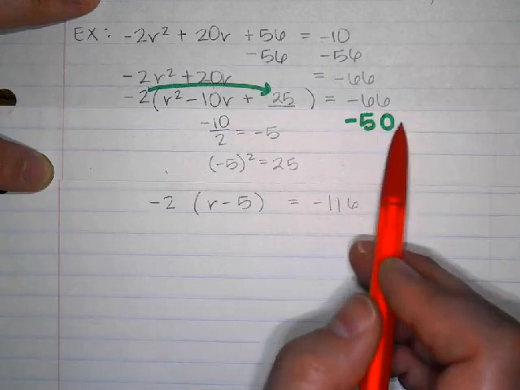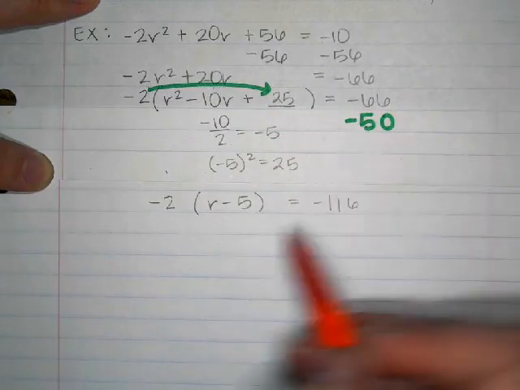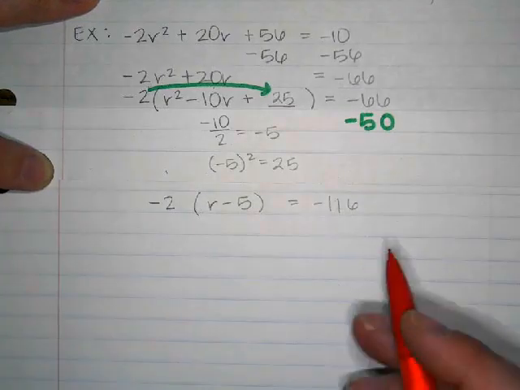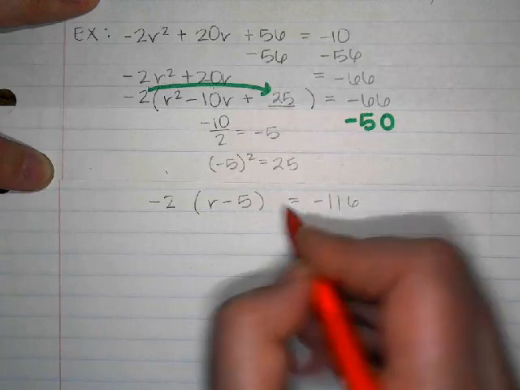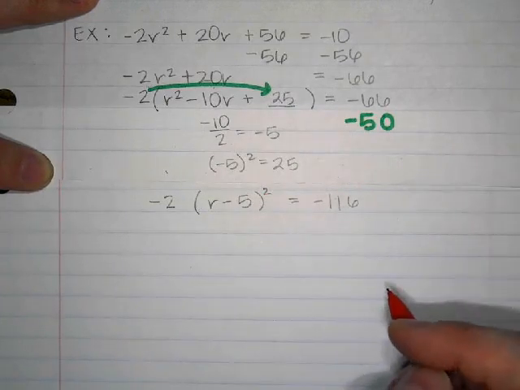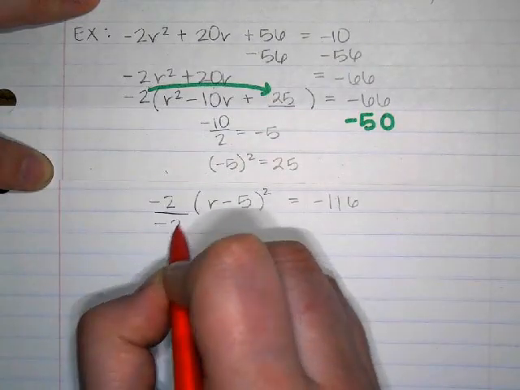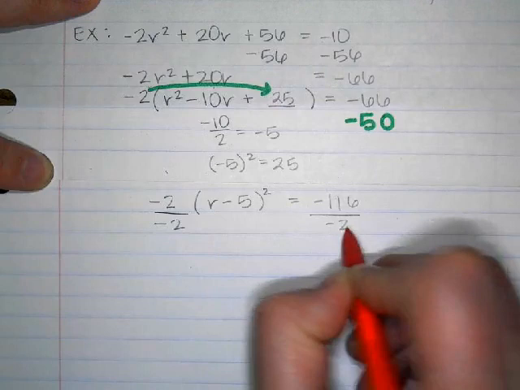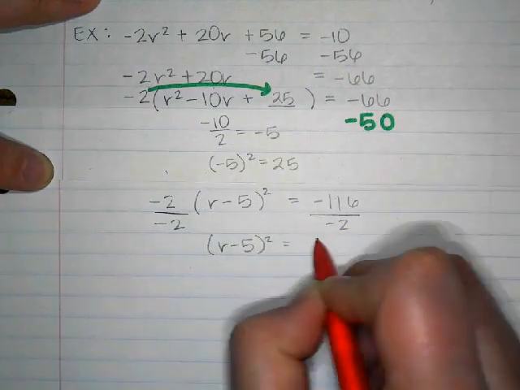Okay. We're very close. We've got a little thing wrong with this. Anyone see the little thing wrong with this? It needs a squared. Okay, perfect. All right, so what should we do from here? Divide by negative 2. And what does that give us? 58.